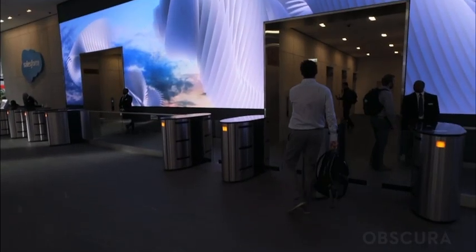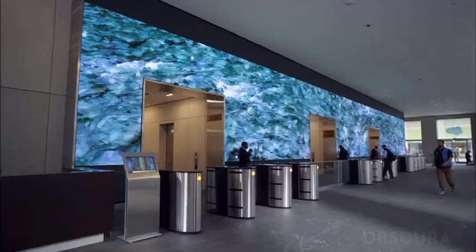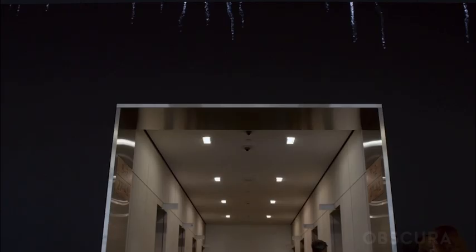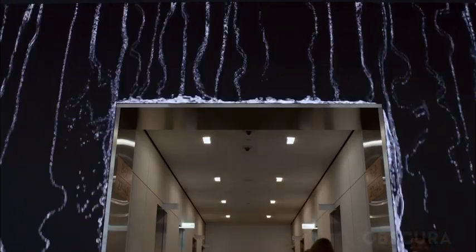We designed a lot of the content around day parts. We didn't want to have something too dynamic in the morning when people are walking in, so we shifted the more dynamic things, say the waterfall, to when people are walking out for lunch and things like that, you have a lot of energy going.